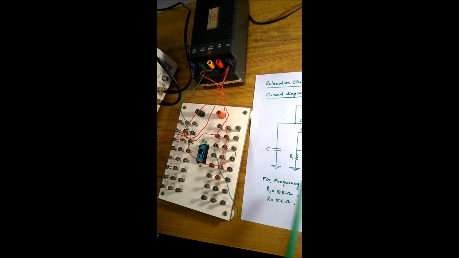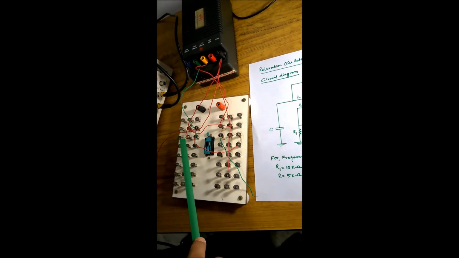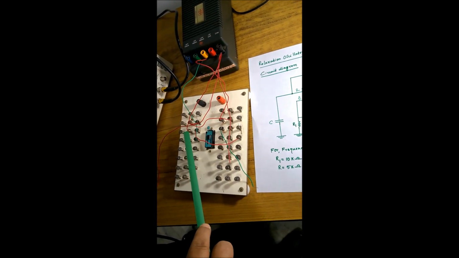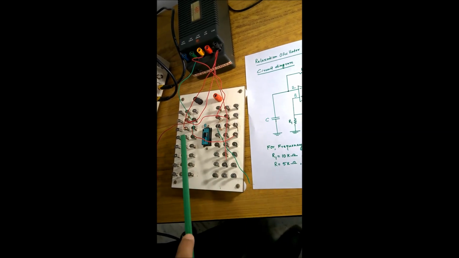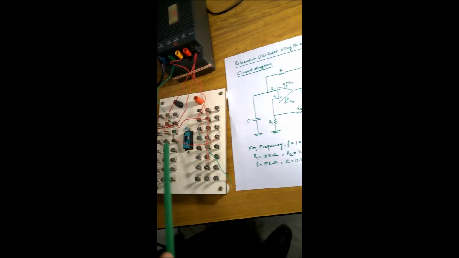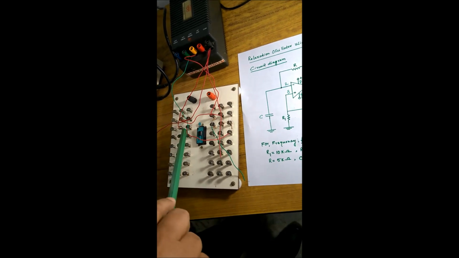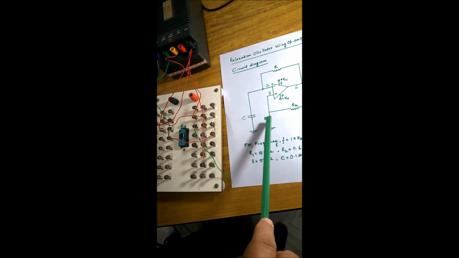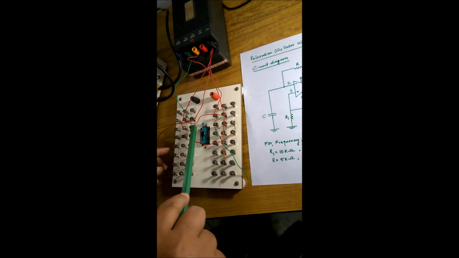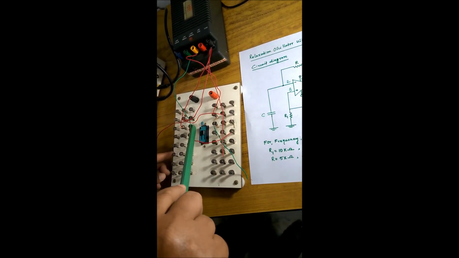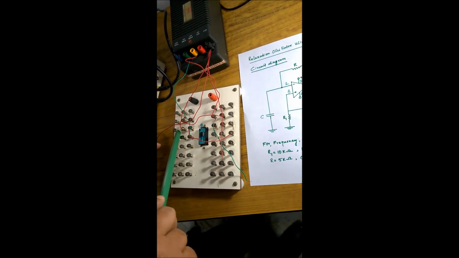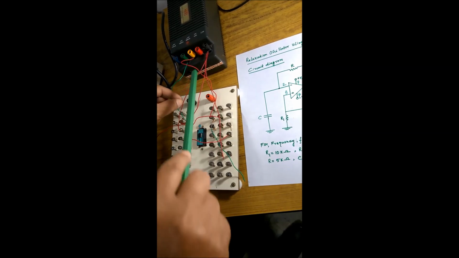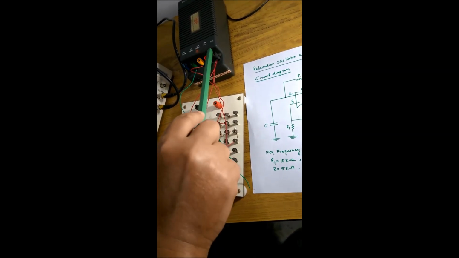After that we are coming to R1. How did we connect R1? R1 is equal to 10k. Therefore we have a 10k, and the color bands are brown, black and orange. This is the 10k. You can see here the 10k. Pin number 3: one end of the resistance is connected to pin number 3, and the other end is connected to the ground. You can see this is the ground.